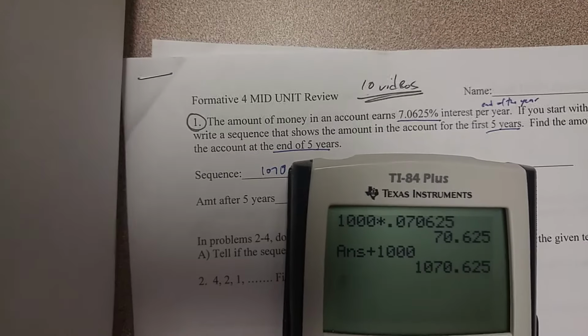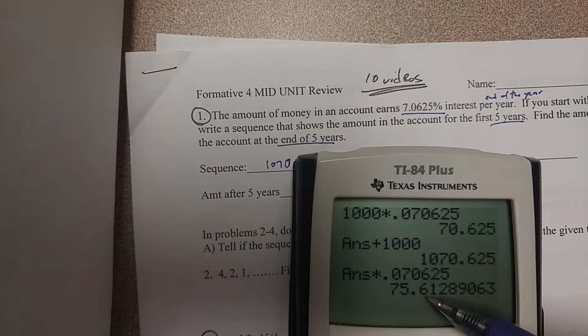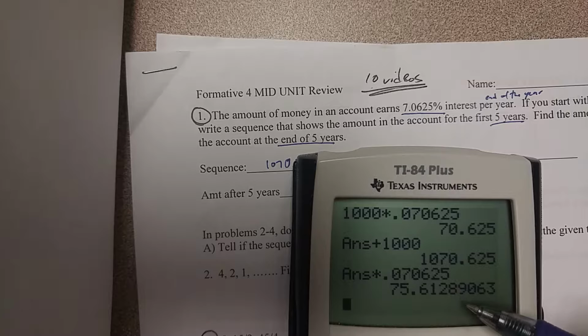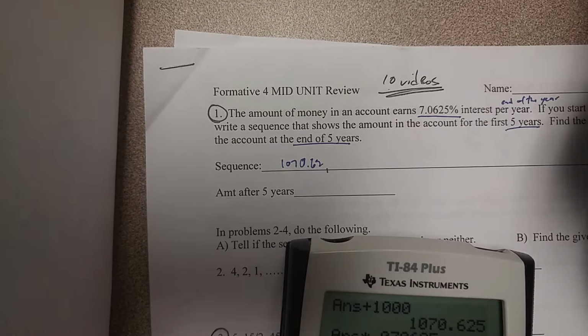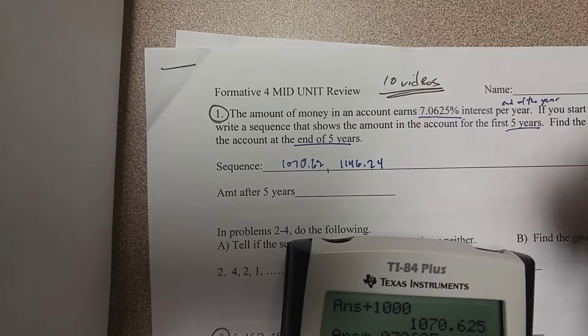And then for the next year, you're starting with that amount, and you're going to multiply that by 0.070625. This is the amount of interest that we're going to earn in the second year. See why it's a little bit more than that one, because we started with a little bit more money. I'm going to add that back to what I had at the beginning of the second year. So I'm going to have 1146.24, round that up.